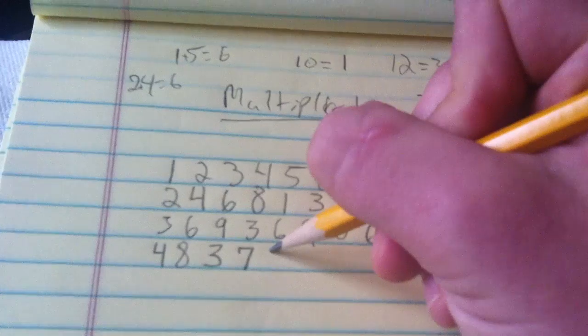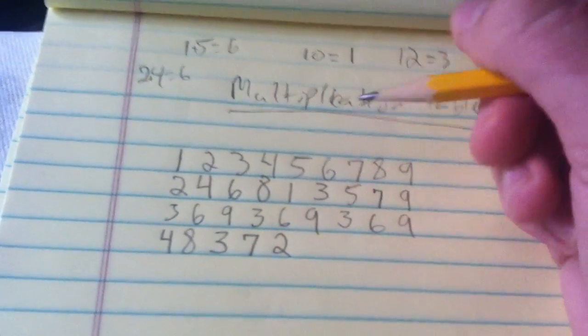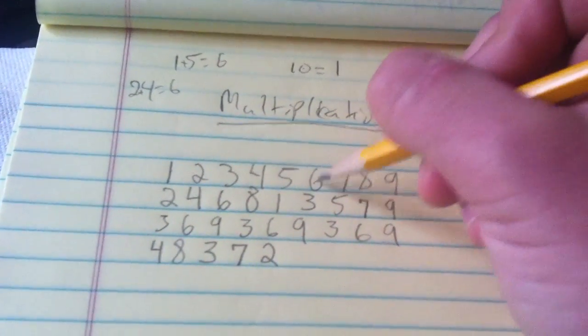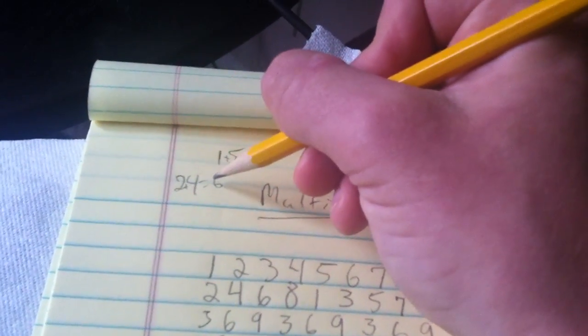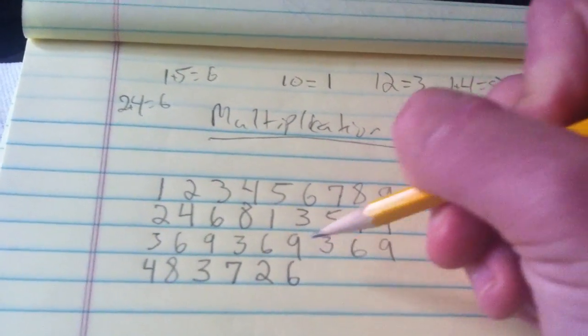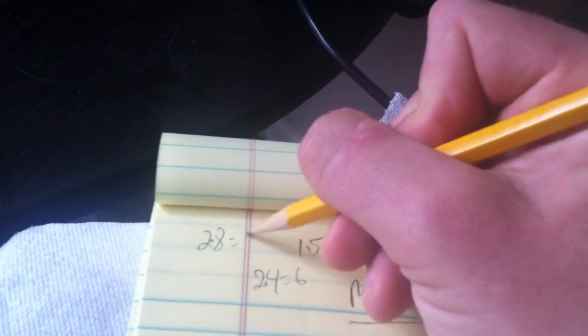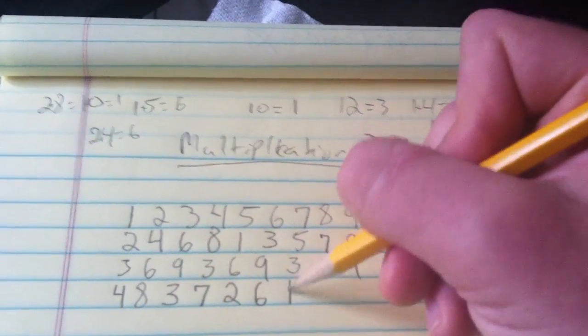5 times 4 is a 20. That's a 2 and a 0. That's just a 2. 0's not doing anything to that 2. So 20 reduced to single digit is a 2. 6 times 4 is 24. 24 we already know. It's 2 plus 4 is 6. So I'll put a 6. 7 times 4 is 28. 28 equals a 10, which equals a 1. So I put a 1 there for 7 times 4. It equals a 28, which is a 1.